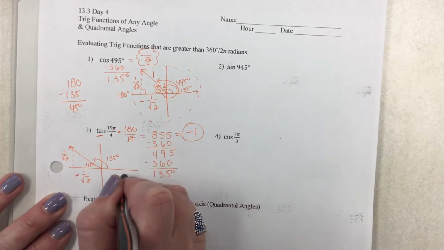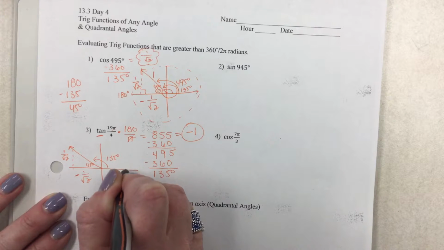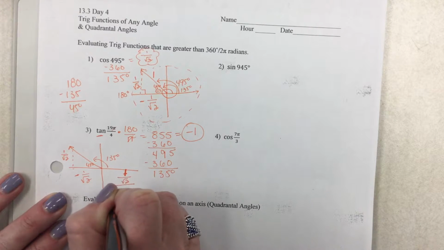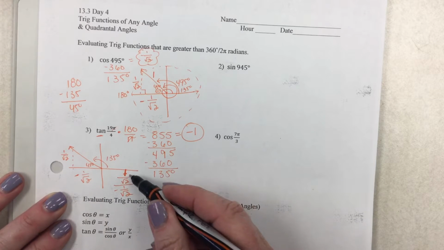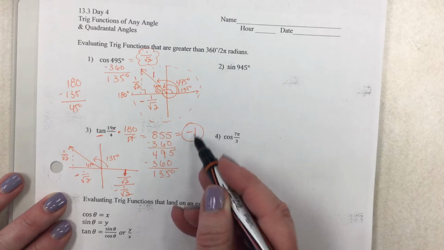Because basically what I'm looking at is 1 over square root of 2 divided by negative 1 over square root of 2. Those are the same except for the negative. I'll bring the negative up, so it's just negative 1.